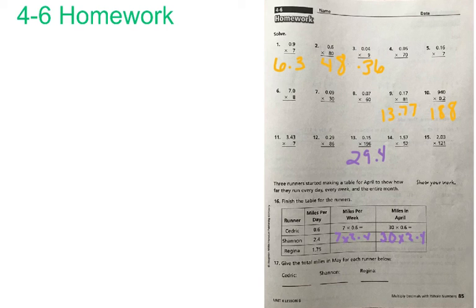And now I can go down and I can say Regina, if I wanted to know how many miles she ran in a week, well, I do my 7 days per week, and I multiply it by her 1.75. And then Regina, if I want to know how much she runs in the month of April, it's going to be 30, because there's 30 days in April, and I'm going to multiply that by her 1.75. And then once I figure out each of those, I can see how far they ran each day or each week, and how far they ran in the month of April.